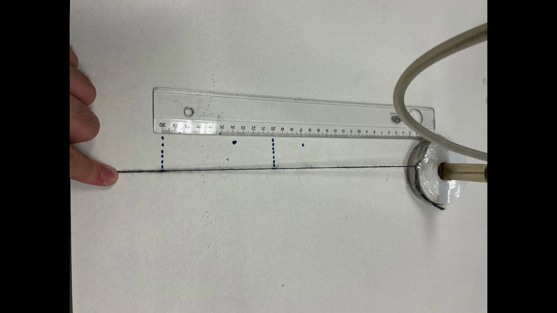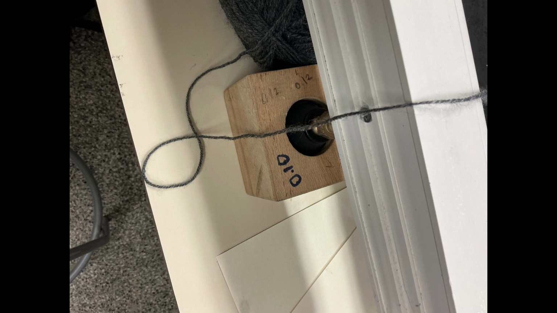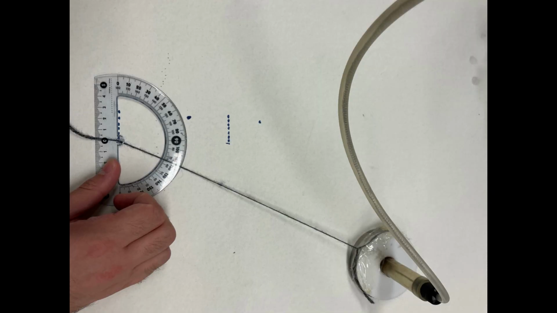First of all, we glue our string to the puck, and then we measure the length of the string with a ruler, and then we mark this length with a pencil. Secondly, we use a block to give an incline to the surface. For example, in our control setup, the sine of the incline angle equals 0.1. Then, we use a protractor to measure the angle from the center.